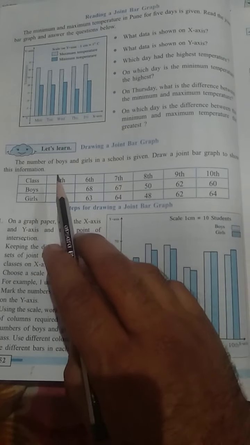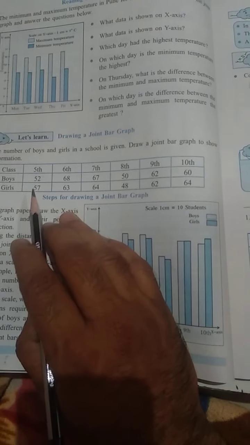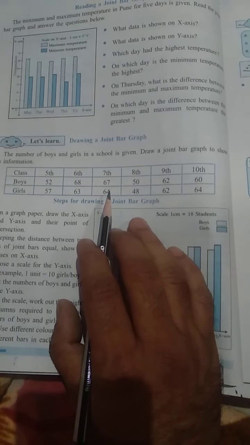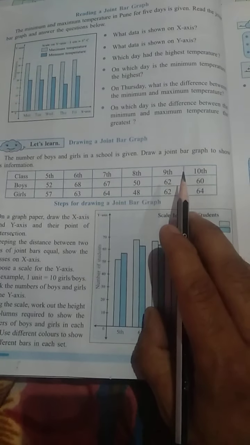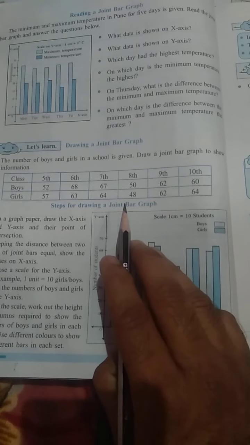Then they have given one more bar graph in your textbook, related to classes and their number of boys and girls. Here 5th class, 6th class, 7th class, 8th class, 9th class, 10th class are given. First you draw the x-axis, again the y-axis, and the origin. This time they will not give the scale; you have to decide the scale. When you think about the scale, first see which is the minimum number and which is the maximum number, and according to that you decide the scale.